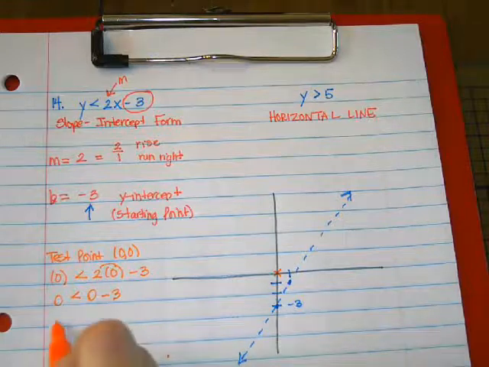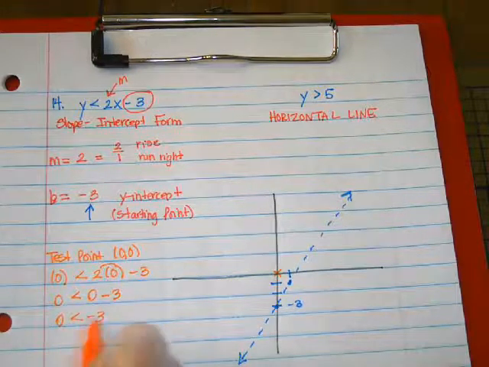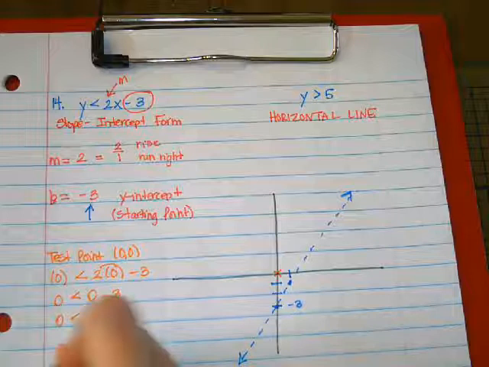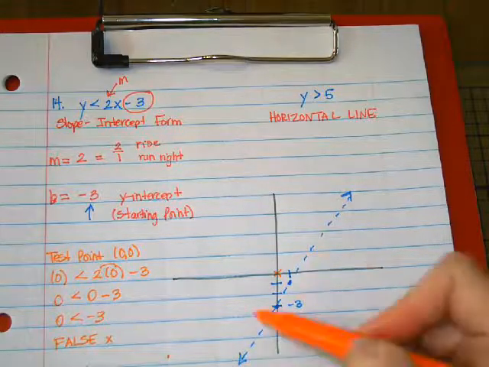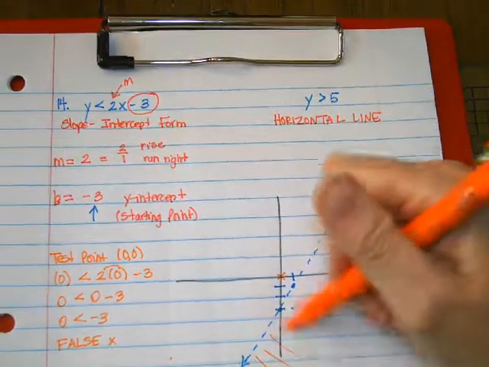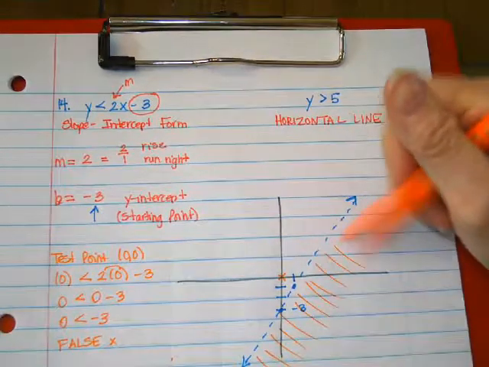So Tanaya, is 0 less than -3? You're correct, that is false. 0 is not less than -3. So if this is the true side, the false side would be on this side. So here's our false side.